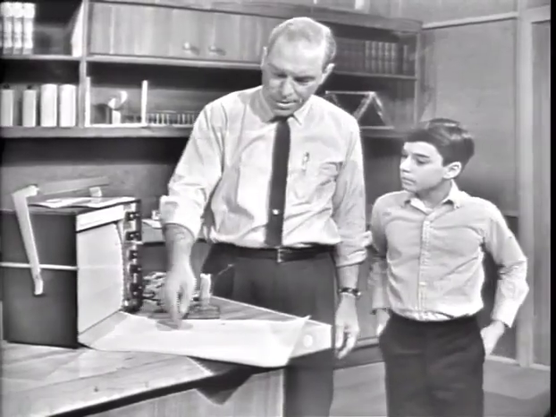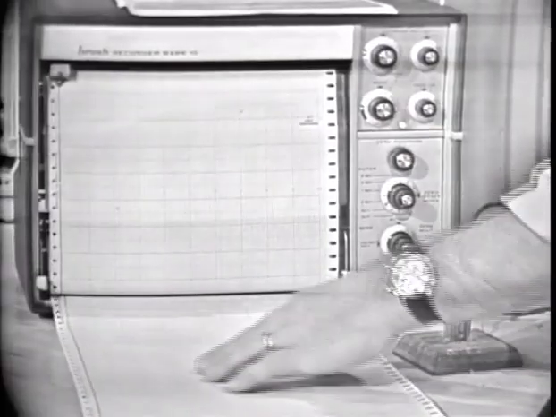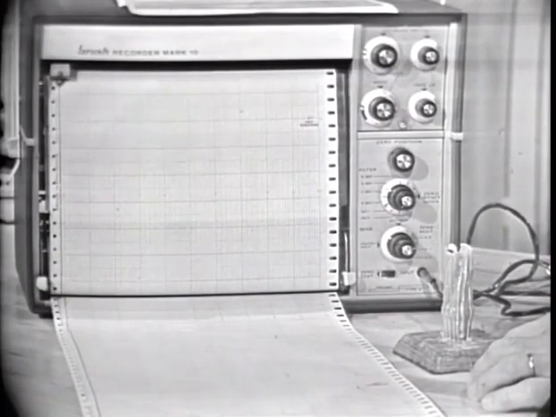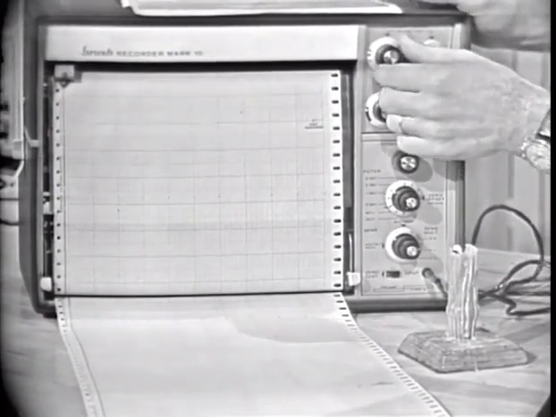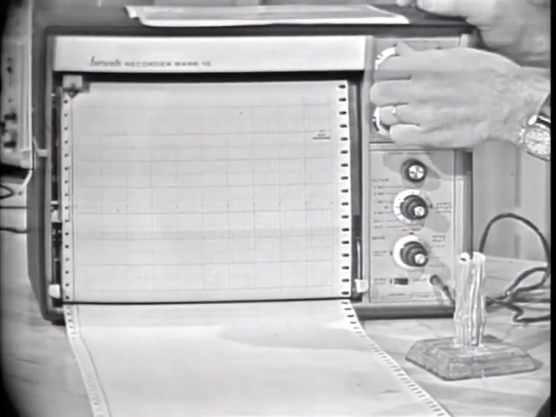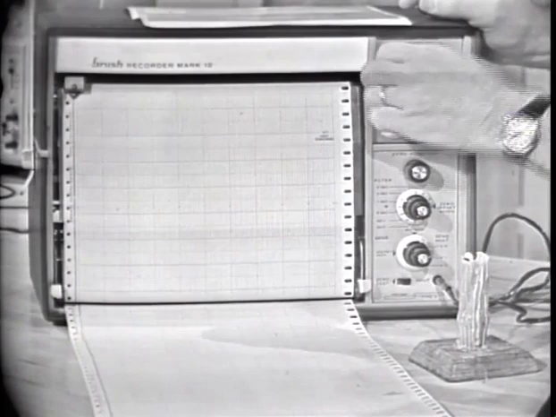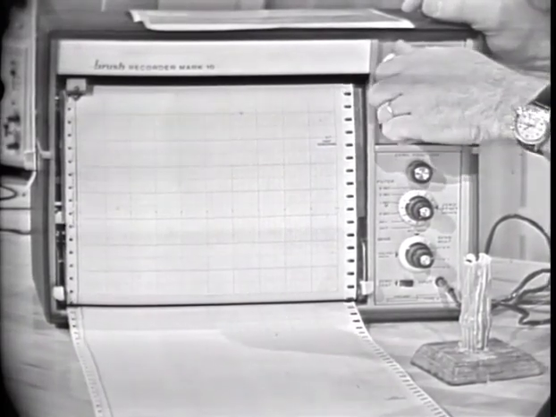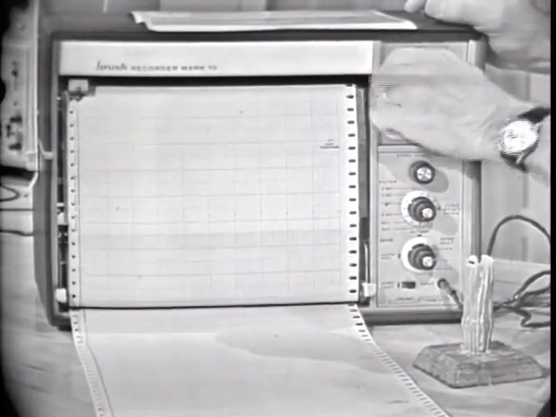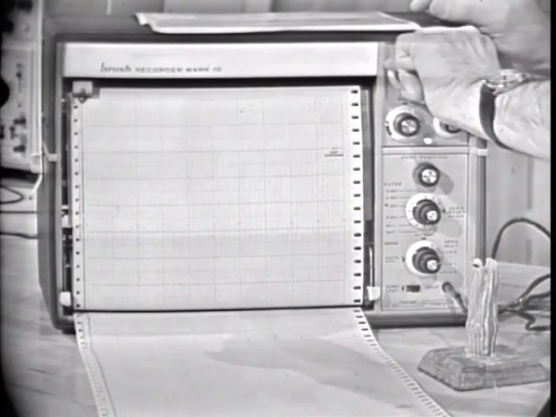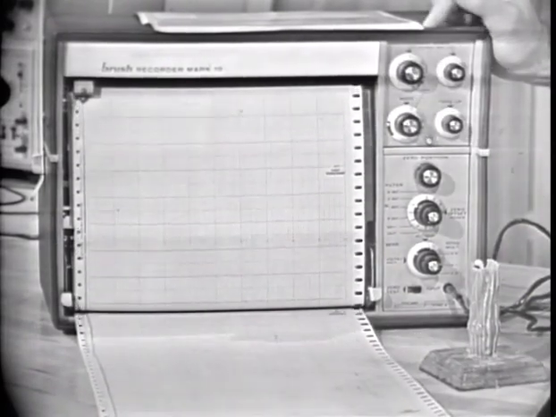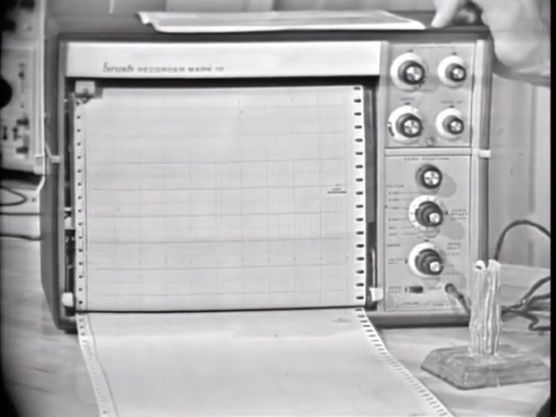See this paper coming out of here? Yes. Look, does it look like graph paper? Well, yes. It has different lines. But notice what happens when you turn this control up here. See it speed up a little bit? Yeah, it's moving. Now it's moving faster. Now it's going. This is the top speed, 20 inches per minute.